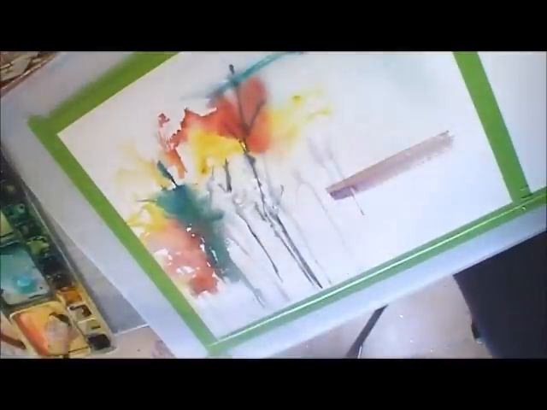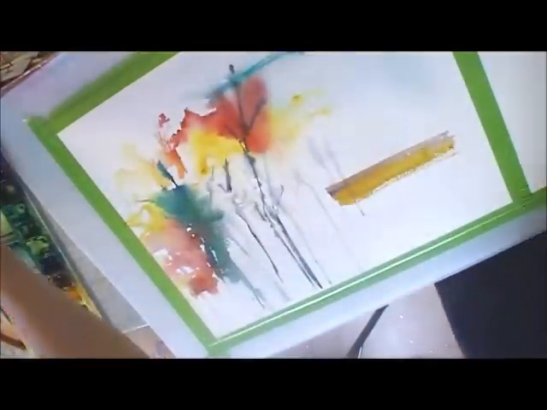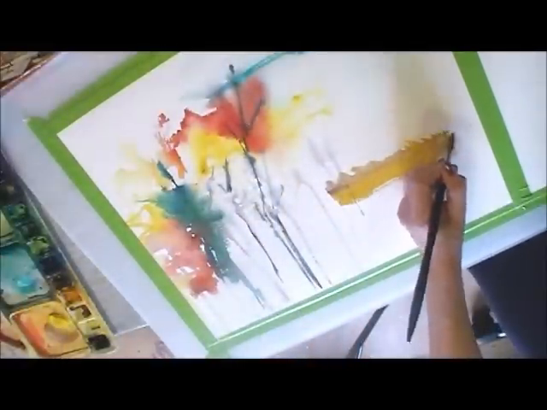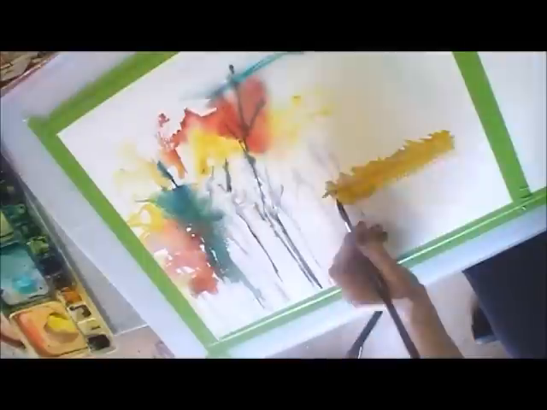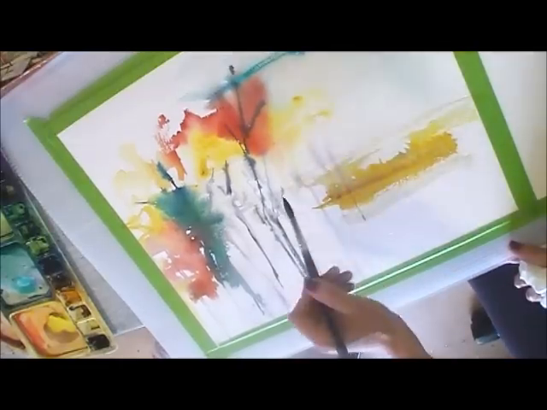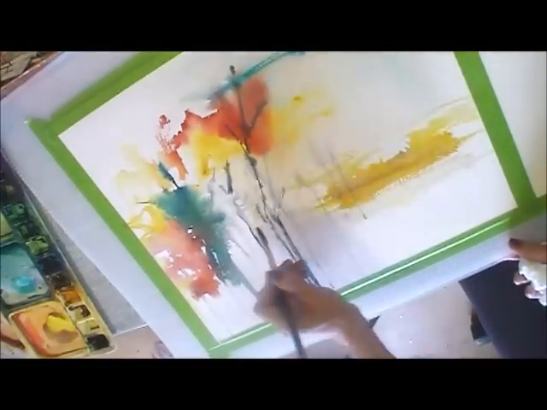I've made a neutral by mixing my Winsor Violet with my Nickel Azo Yellow and a little bit of Daniel Smith Green Gold. This is going to be just a background of trees, kind of in the background, using water. Now I'm just moving the color around.